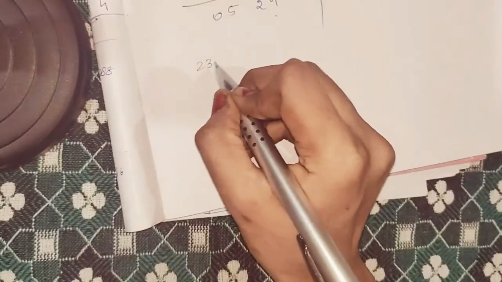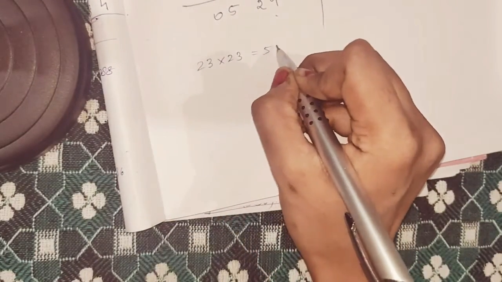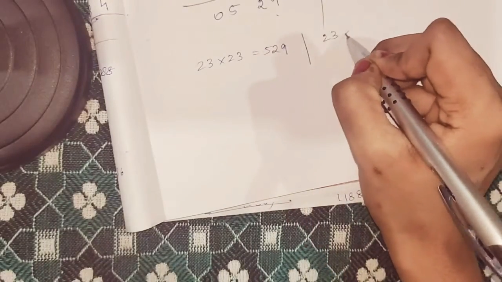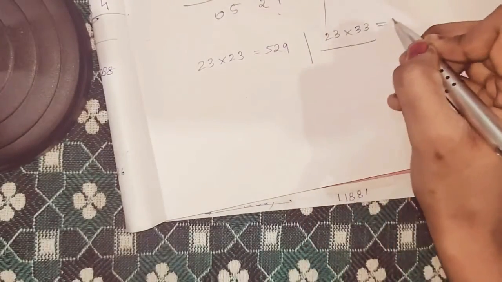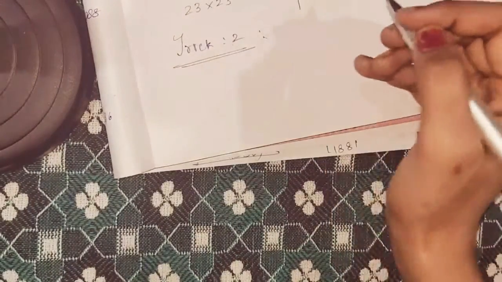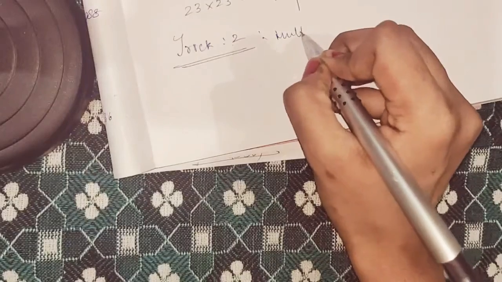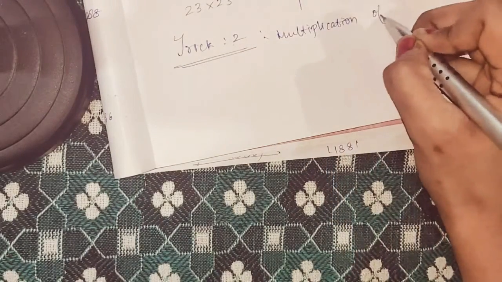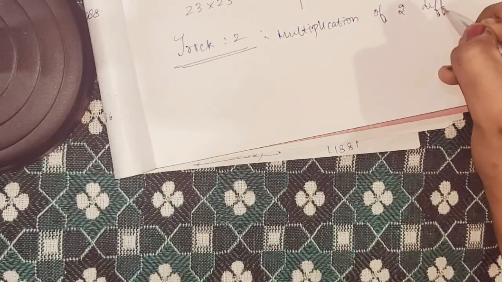So 23 into 23 we have easily found out as 529. Now if you have 23 into 33, how can you find that out? That is very easy. Trick number 2 is multiplication of two different two-digit numbers.